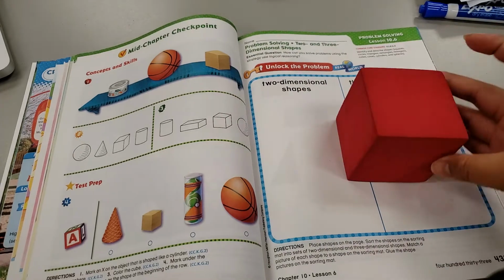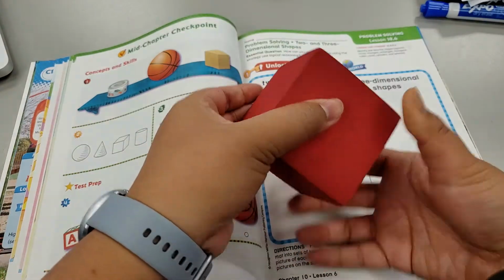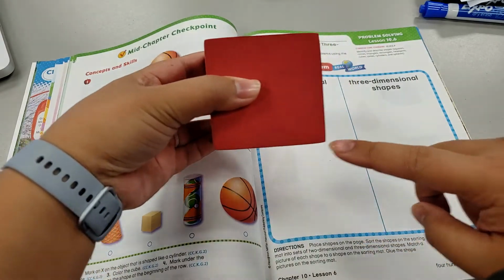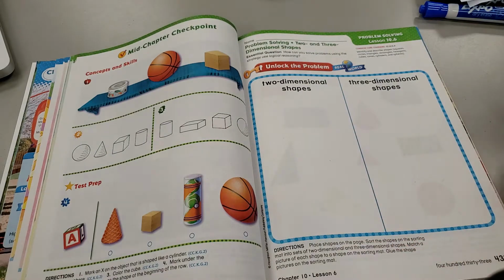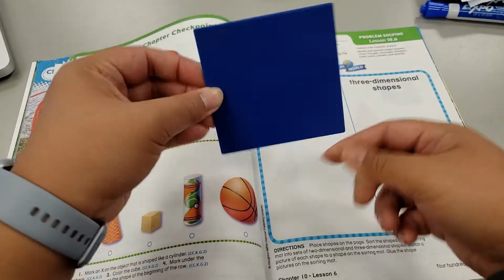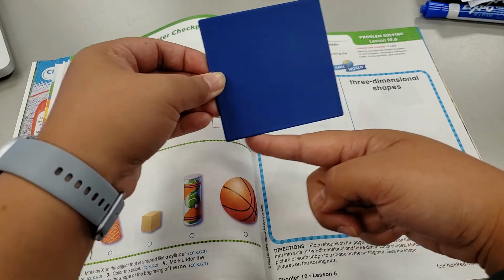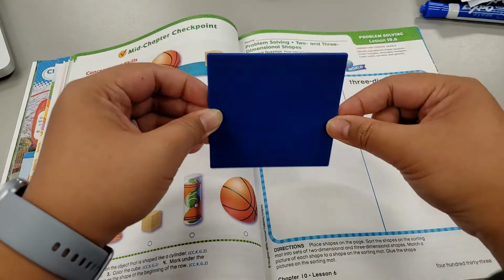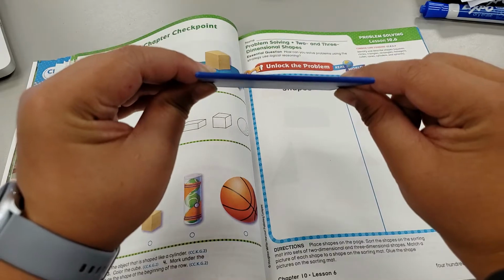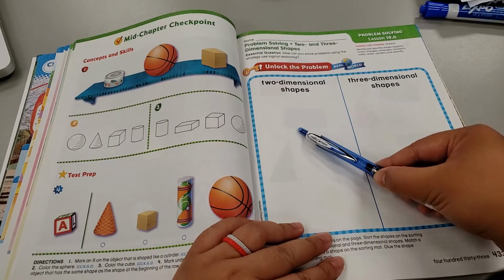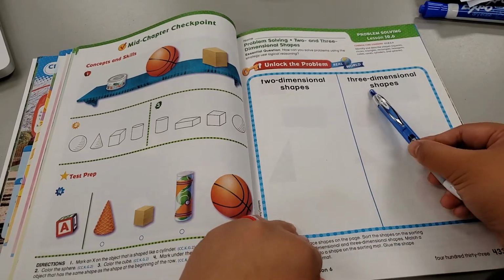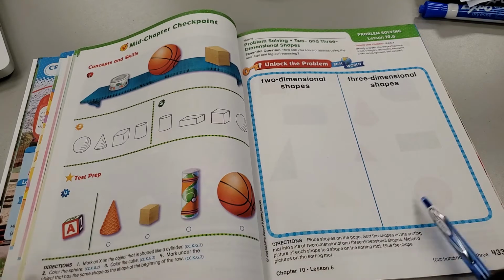Three-dimensional shapes, remember, are not flat. They are solid. They have a side to side, up and down, and front to back. That's what sets it apart from two-dimensional shapes. They only go side to side and up and down, but not front and back because they are very flat. That rhymed. So draw maybe 3 or 4 two-dimensional shapes and three-dimensional shapes that you know.